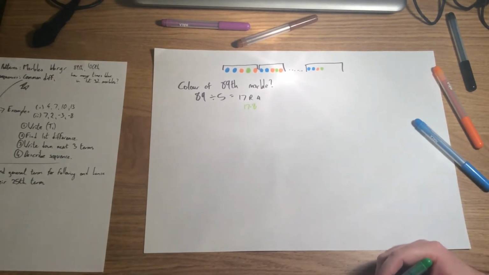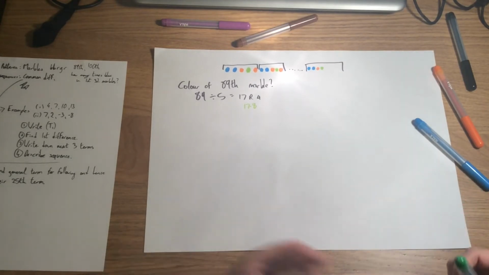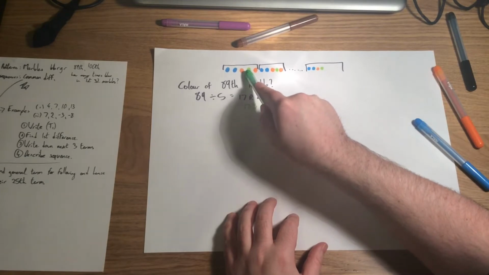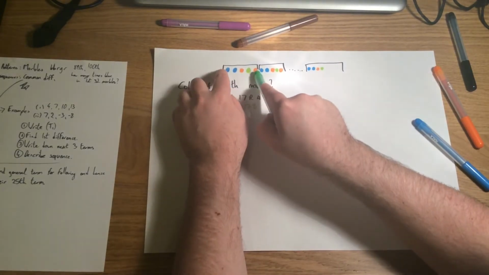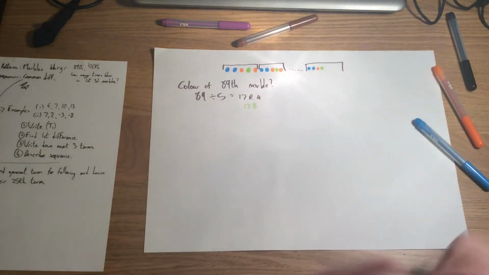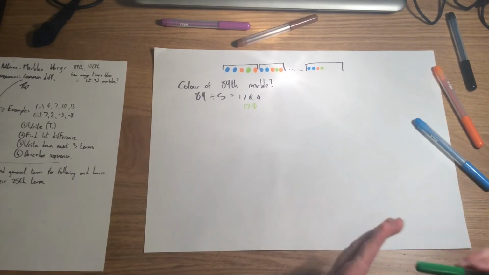All right, and the first example of a linear pattern is they say that we are given 5 marbles, a blue one, an orange one, a green one, and an orange one. And they say that this pattern repeats again and again, and it goes on and on and on. And the first question says, find the color of the 89th marble.